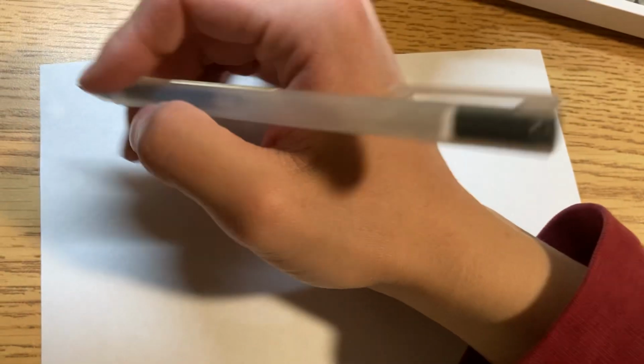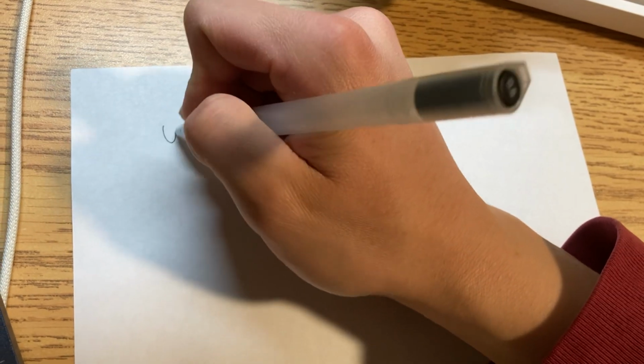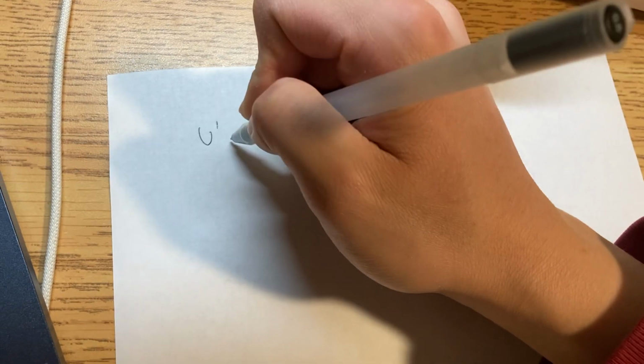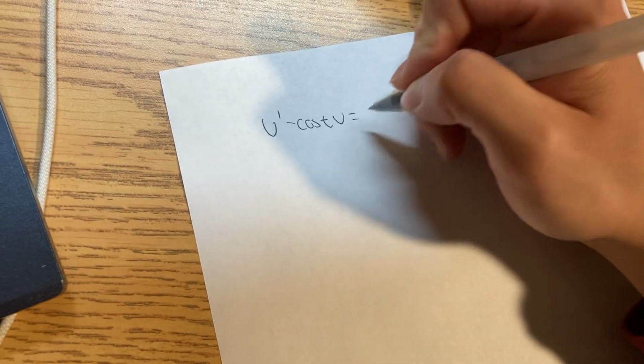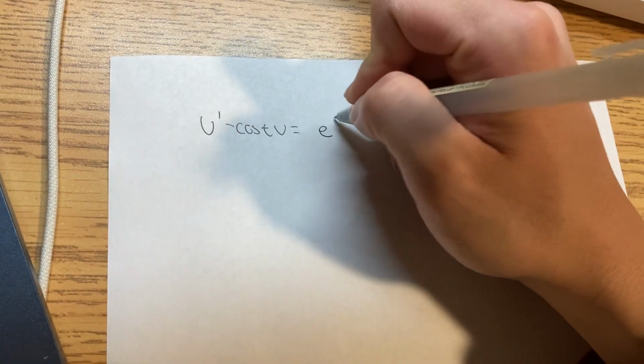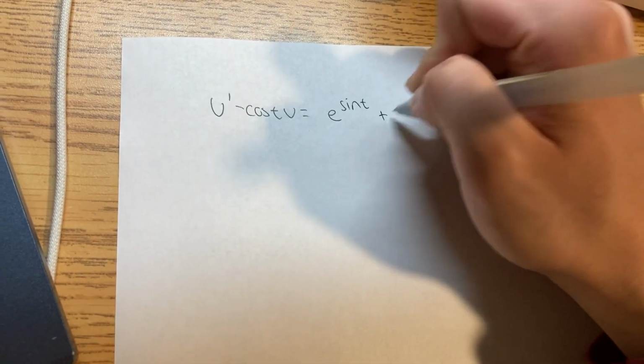So our equation becomes u prime minus cos t u is equal to e to the sine t plus c.